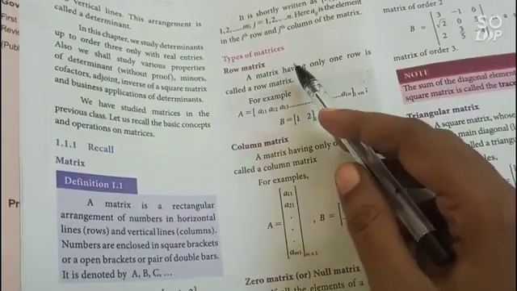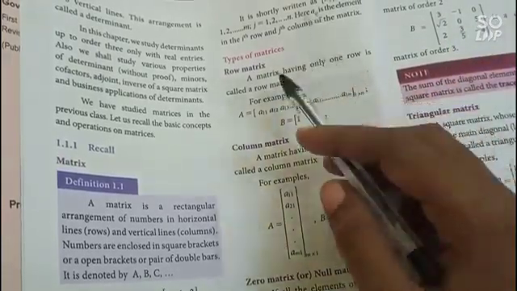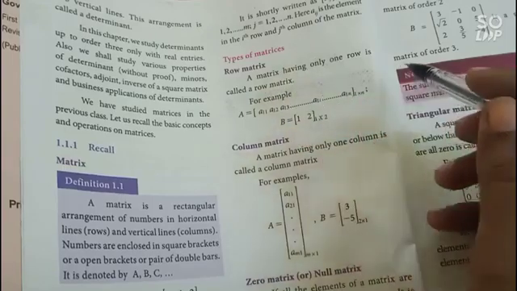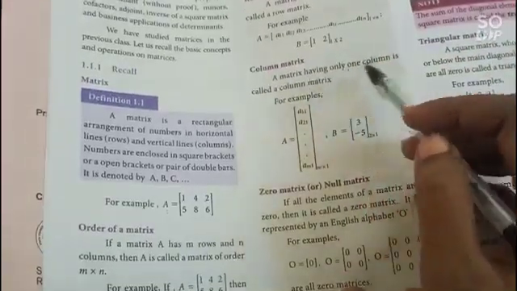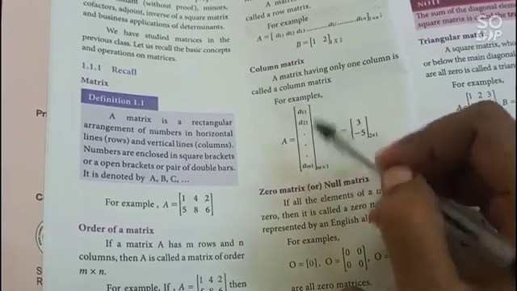So, types of matrices. I have explained many types of matrices to you. I sent the notes for you. Please go through that. No need to take them down. Row matrix, what's the meaning? There is only one row. So only one row means row matrix. Then column matrix means a matrix having only one column.